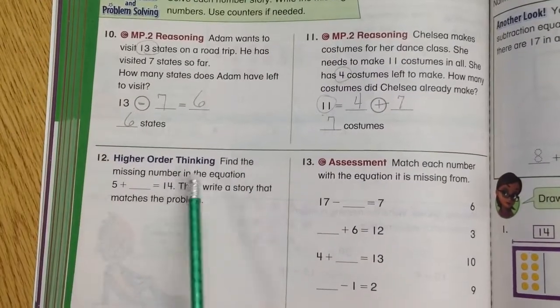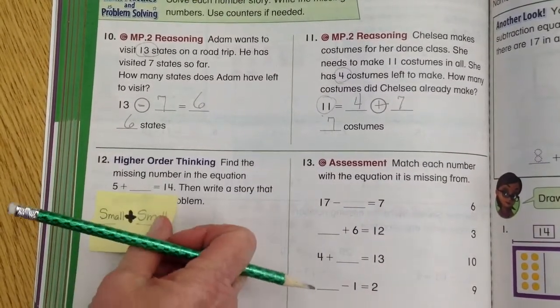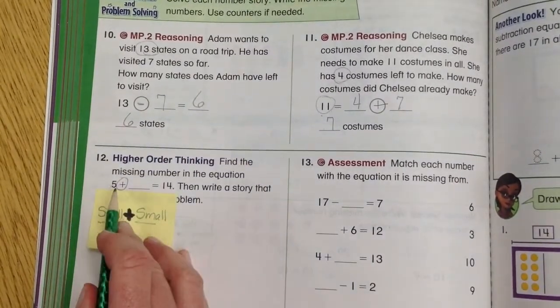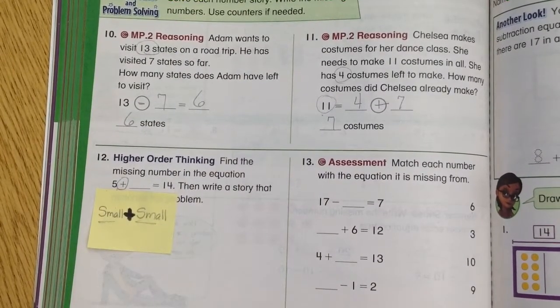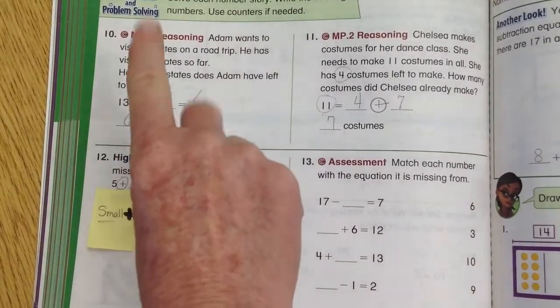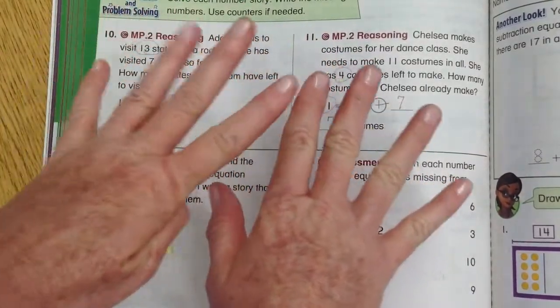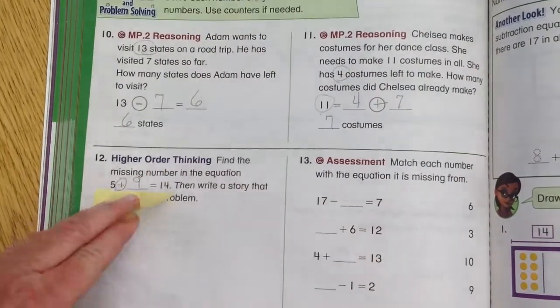Number 12, find the missing number in the equation 5 plus something equals 14. Well, plus small, so we're going to start at 5, count up to our big number 14. 5, 6, 7, 8, 9, 10, 11, 12, 13, 14. 9 fingers. 5 plus 9 equals 14.